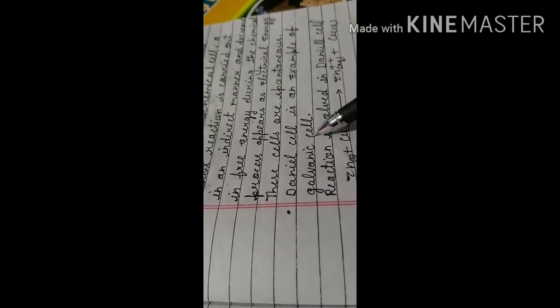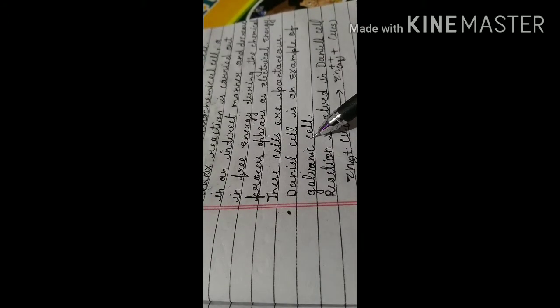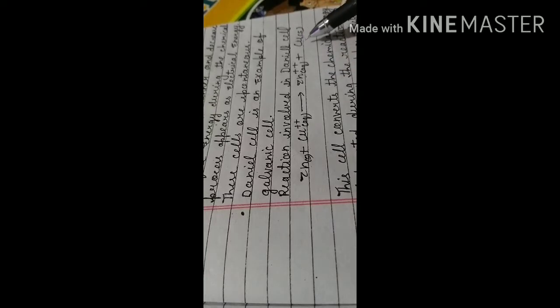The Daniell cell is the best example of a galvanic cell. The reaction involved in the Daniell cell is Zn reacting with Cu2+, converting into Zn2+ and Cu.